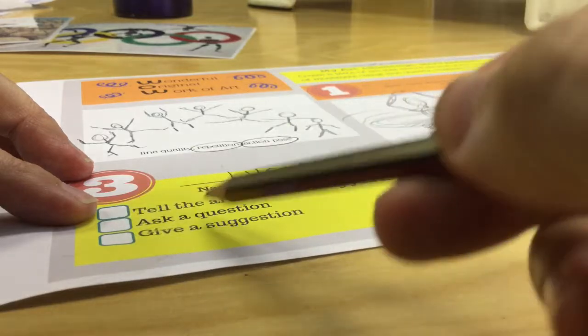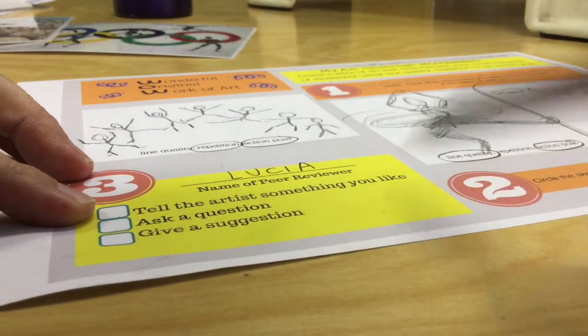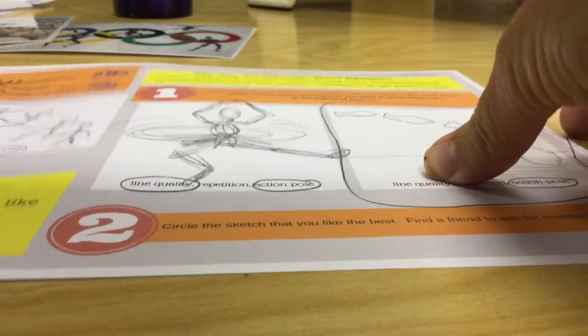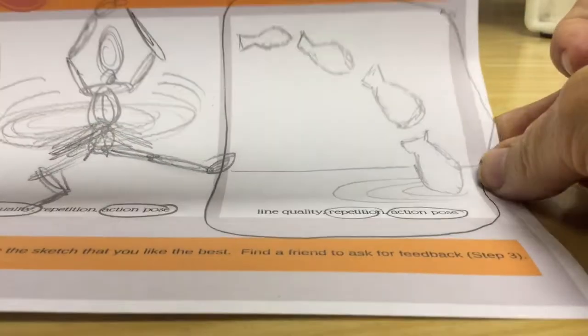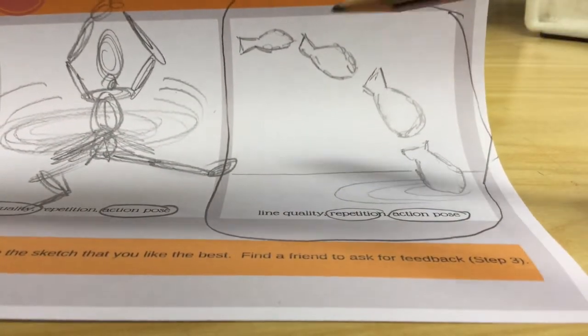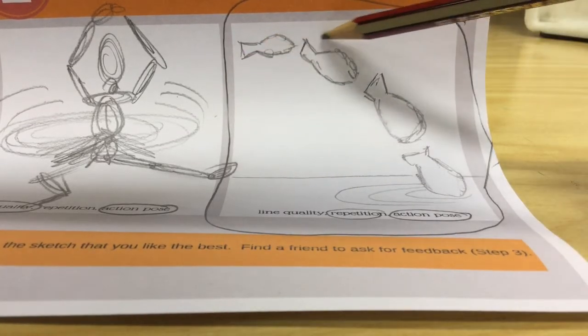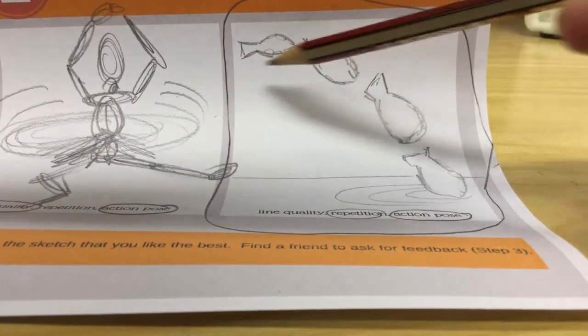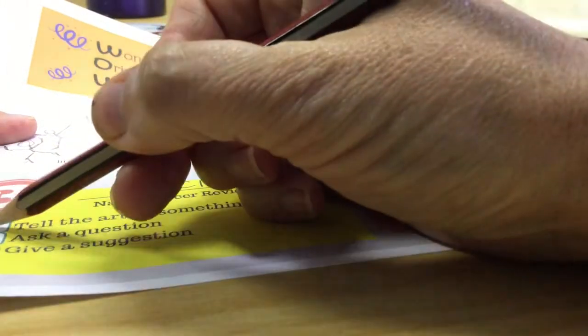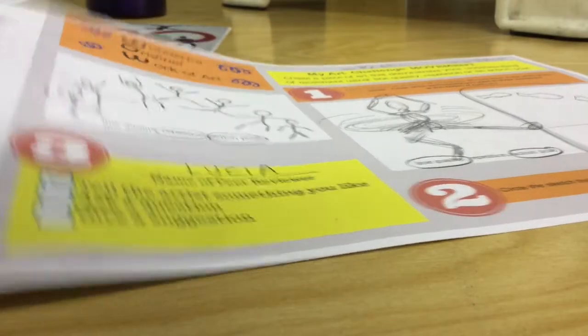So the first one, tell the artist something you like. So she's going to have a look at this right here. And what she really likes is the whole idea of showing the fish jumping a little bit. She thinks that that's a really interesting idea. So she just told me something that she likes about it. She's going to check that off right there like that.